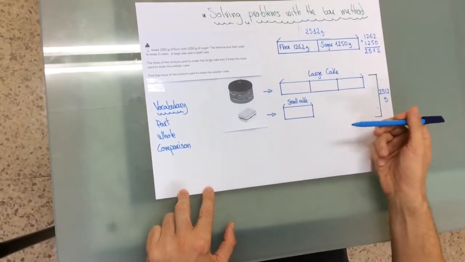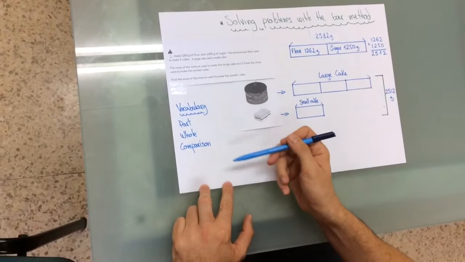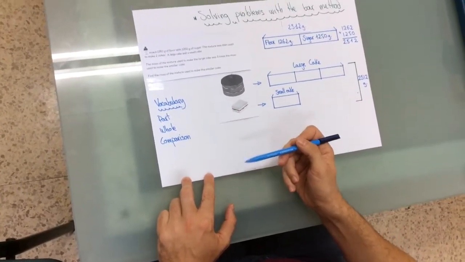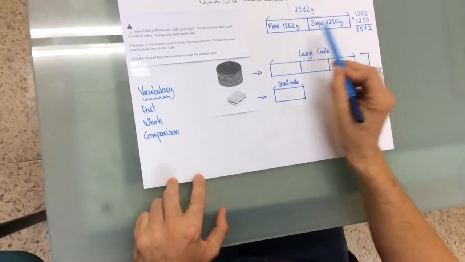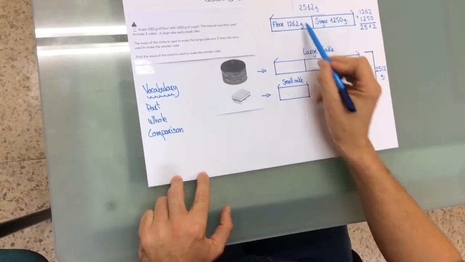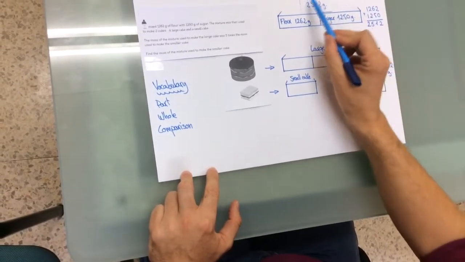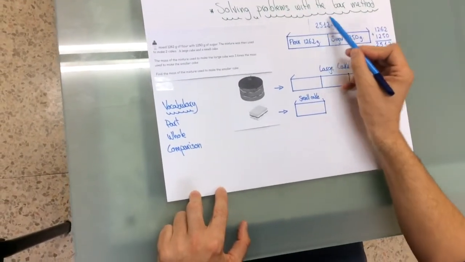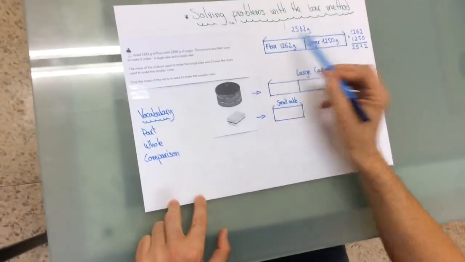So quite a few steps that we have to follow, and we are going to be using a very important vocabulary that we've got here. Part, whole and comparison. Let's have a look. First thing we have to do is to mix the two main ingredients, flour and the sugar. But the flour is one part and the sugar is the other part, and therefore when we add them together, as we've done on the side, 2,512 grams is the whole that we get from the mixture.